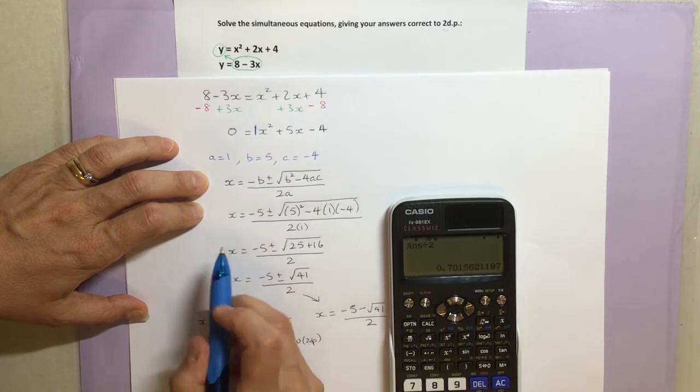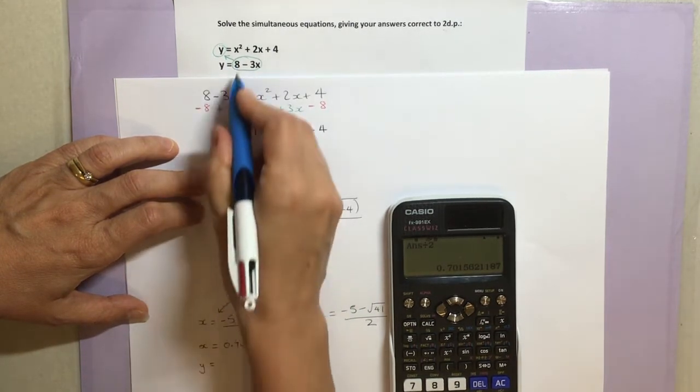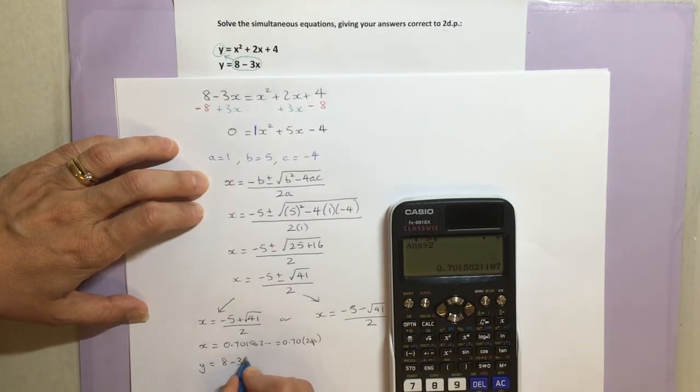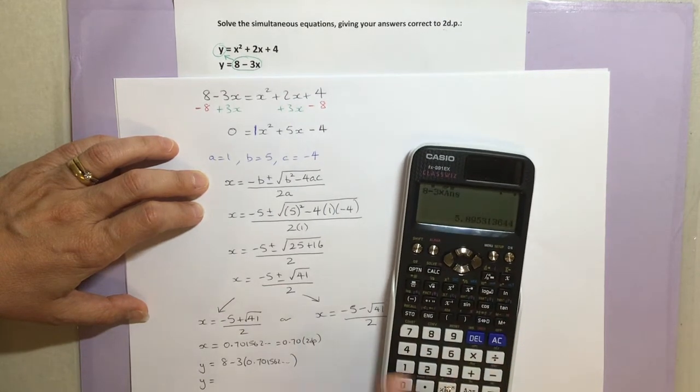And I want to find out what y is, so I'm going to use the simpler equation. y is equal to 8 minus 3 lots of this x. And I'm not going to use this rounded value. I need to make sure I'm using this full value. So I'm going to keep that on my calculator. So y is equal to 8 minus 3 times that answer, which is 5.8953.